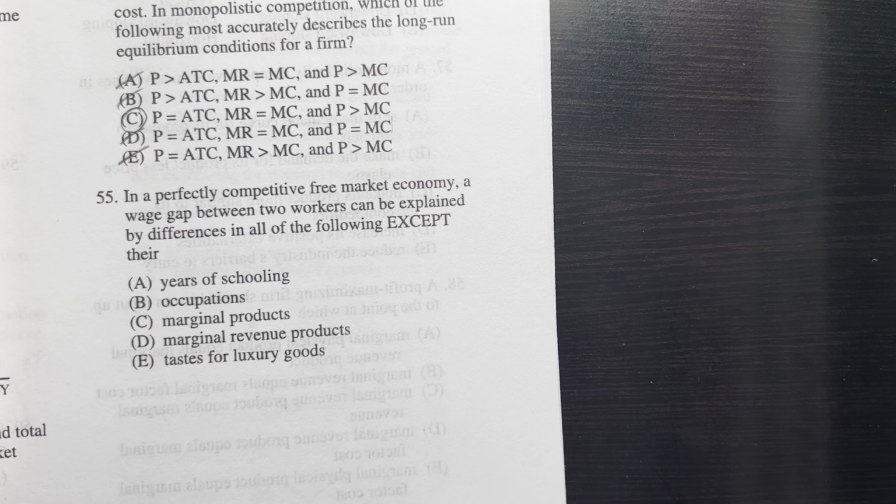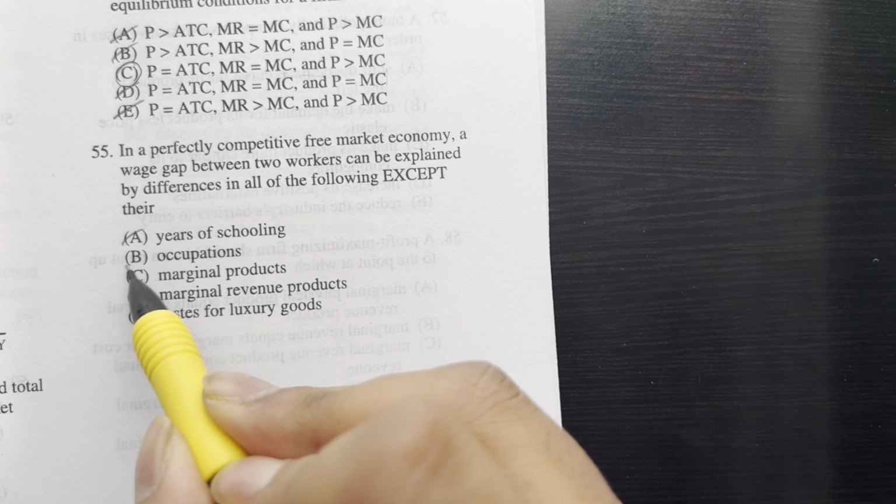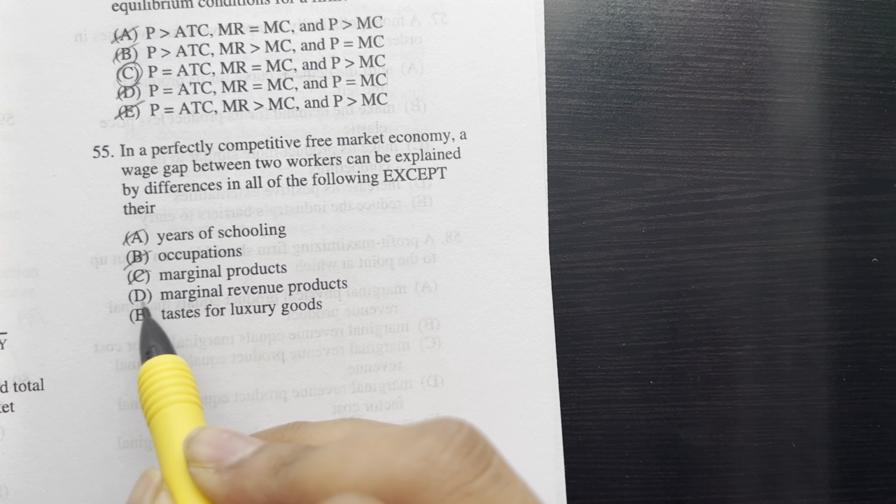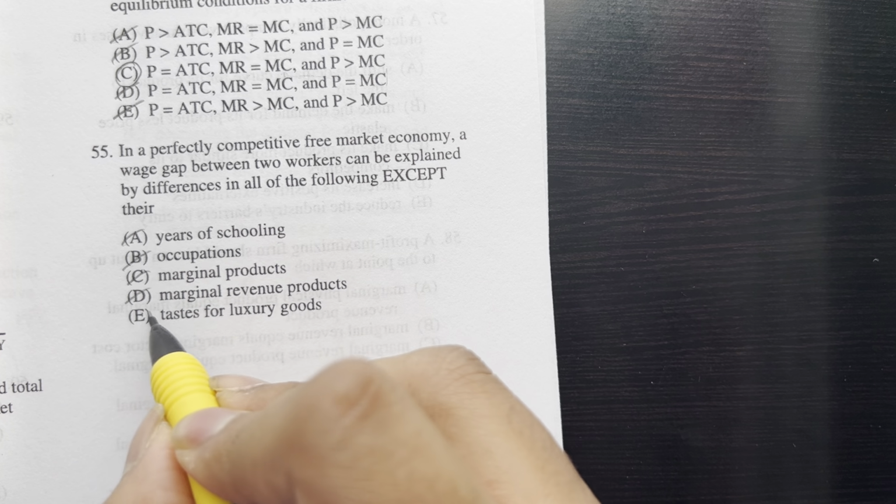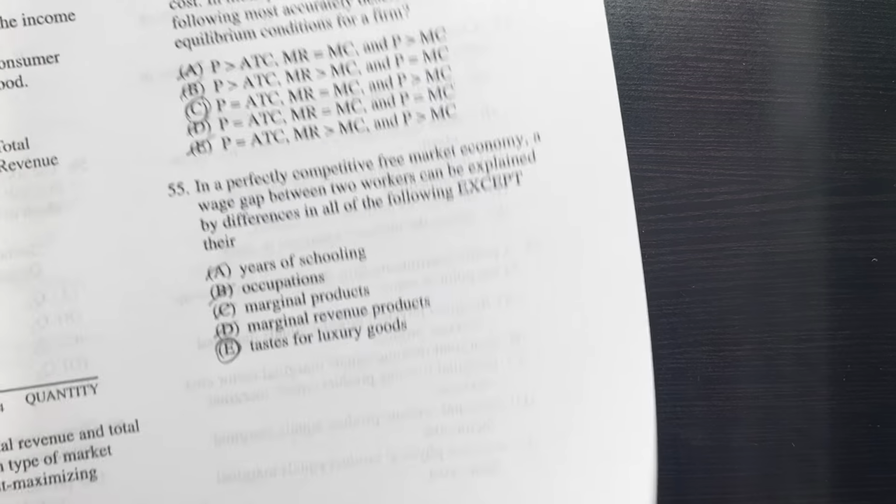Yeah. In a perfectly competitive free market economy, a wage gap between two workers can be explained by differences in all of the following except their, well, years of schooling, yeah. Occupations, yeah. Marginal products, yeah. Marginal revenue, yeah. Taste for luxury goods, that has nothing to do with their wage.